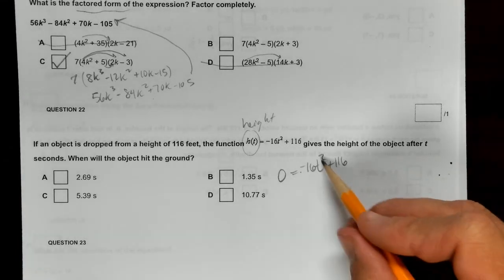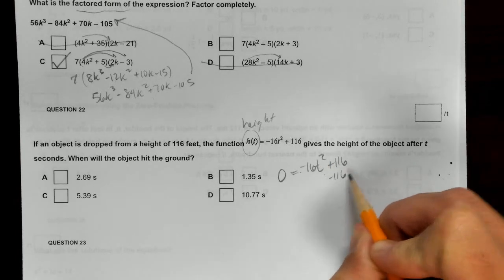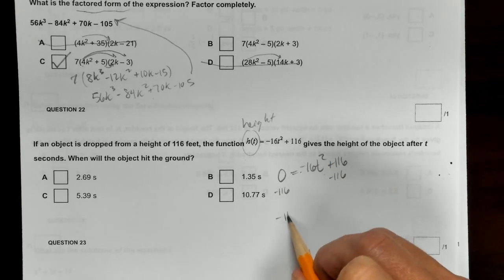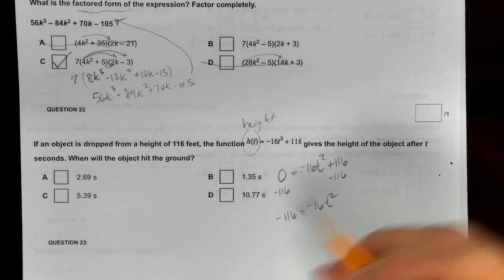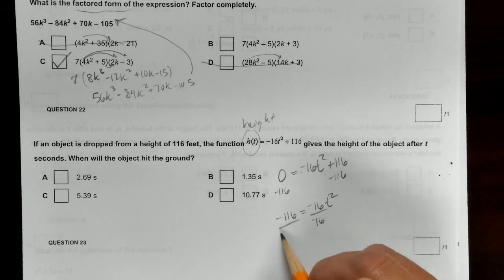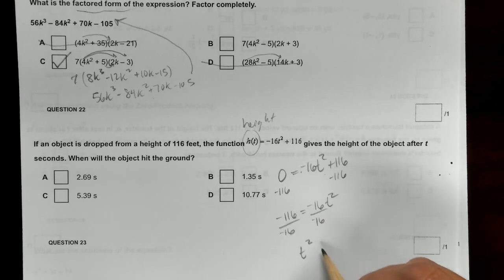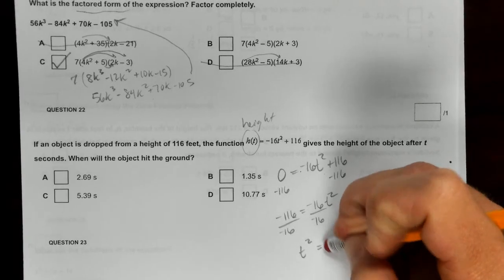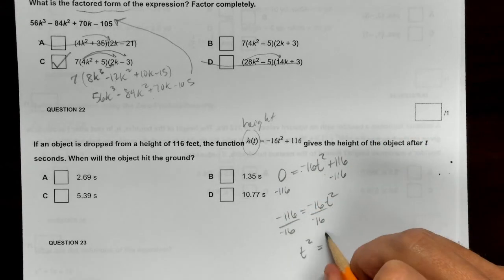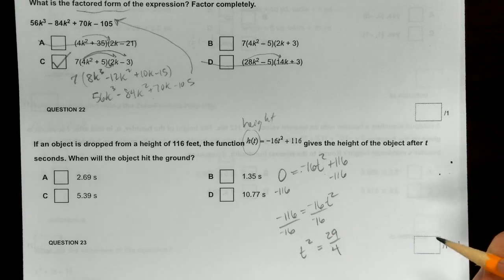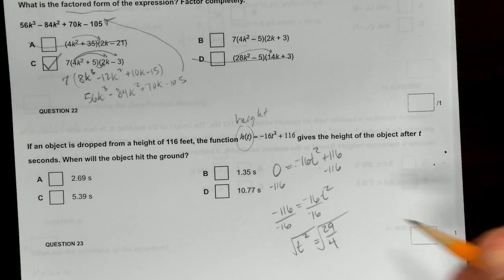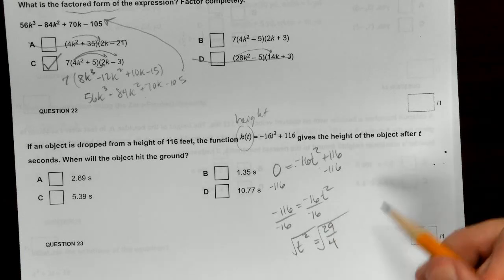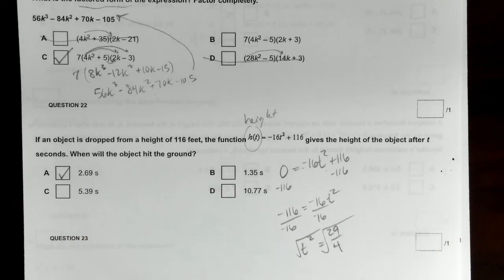Now all I'm going to do is solve for t, right? So let's subtract 116 on both sides. Negative 116 equals negative 16t squared. Last step, divide by the coefficient. So t squared equals, that reduces to 29 over 4. Okay, the last step, take the square root. So if you type in the calculator the square root of 29 over 4, it's going to give you 2.69.